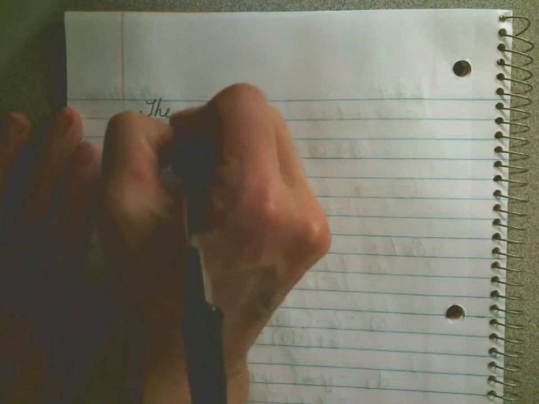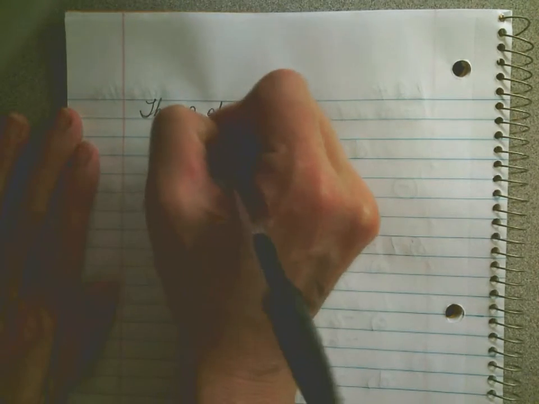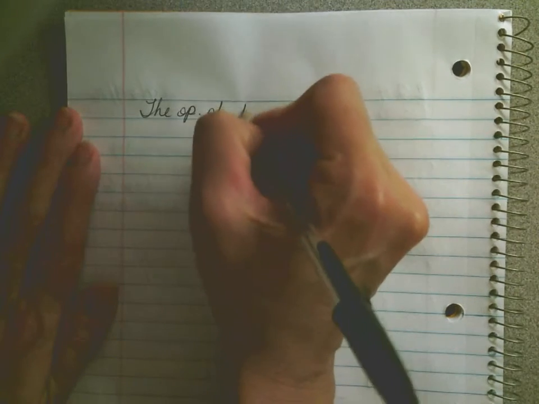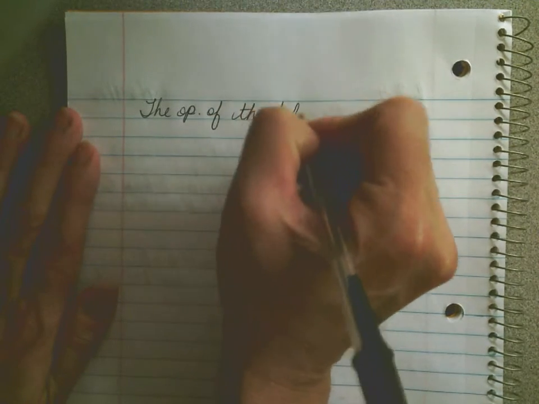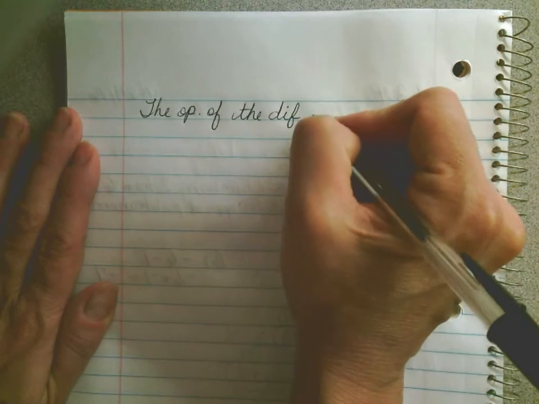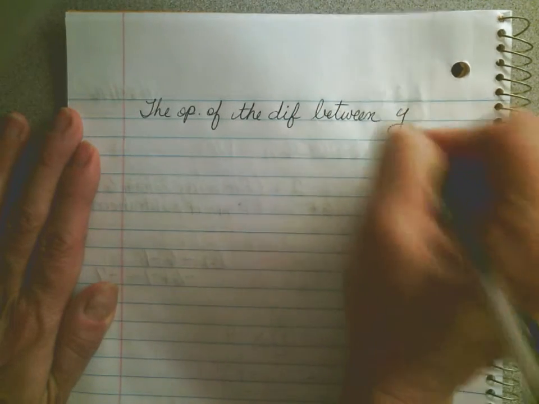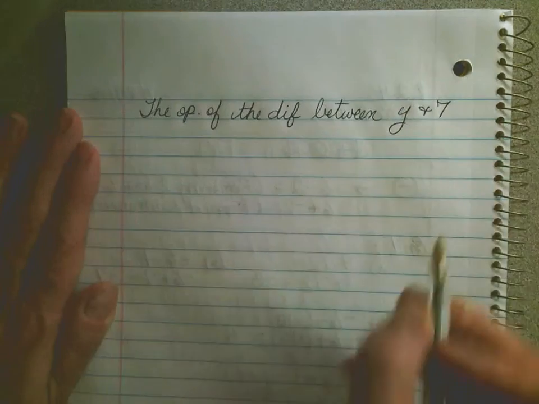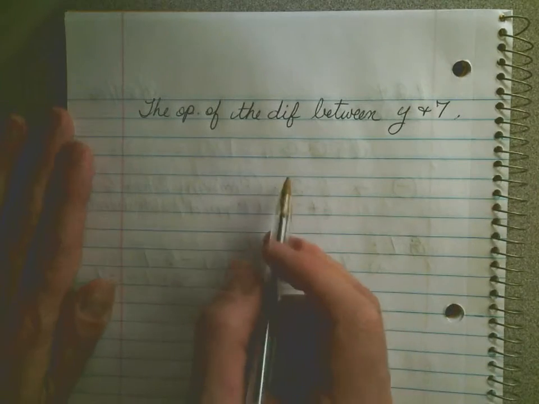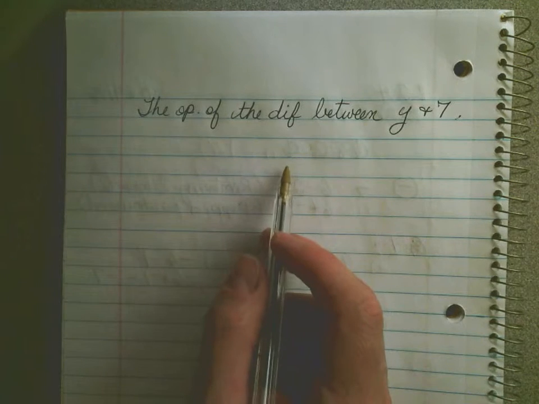Okay, one more. Do you guys remember how the negative symbol can also be used to explain the opposite of something? So here's the next one in that bunch. The opposite of the difference between y and 7. So you've already said you get the opposite of, okay?